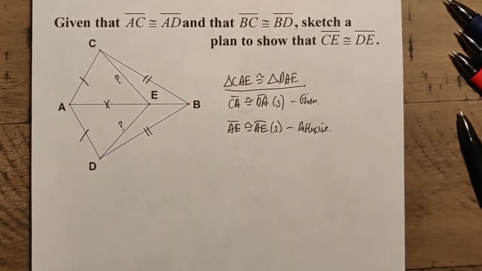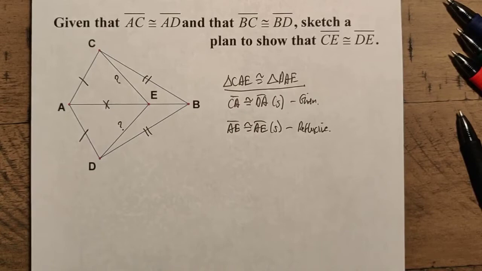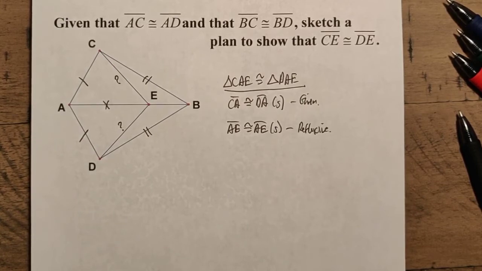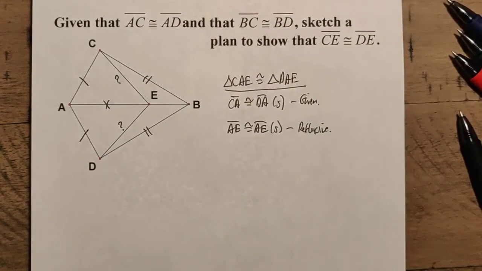However, now this is where we get kind of stuck, because we're out of stuff to do. There doesn't seem to be any new information here. I can't use CE and DE. I can't use side, side, side here because CE and DE is my goal. Trying to prove my goal using my goal doesn't make any sense. That's circular logic. Furthermore, there's that BC and BD out there that just seems like, who ordered that? Why is that there?